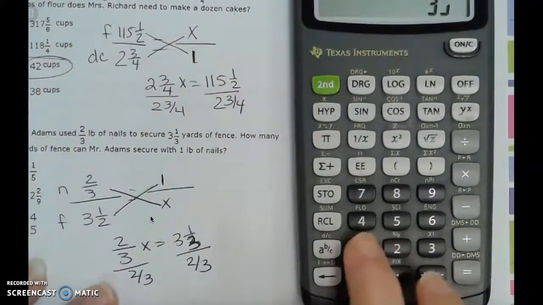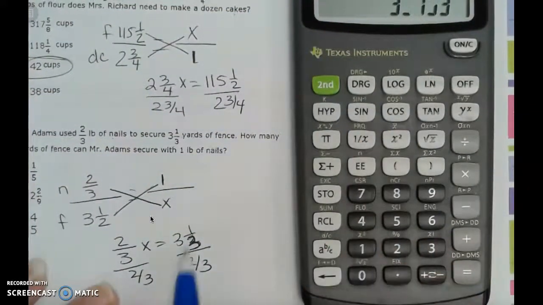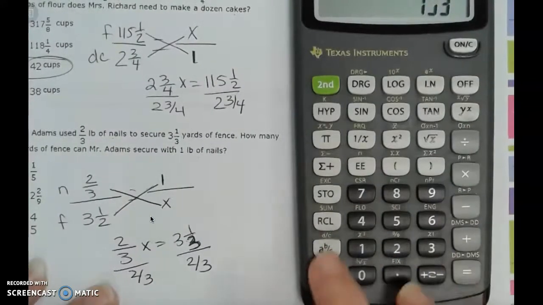Y'all may make those mistakes sometimes too. Unfortunately, I make a lot of them. So now I've got 2 1/3 divided by 2 ABC3. Well, I still punched it in wrong. Gracious.